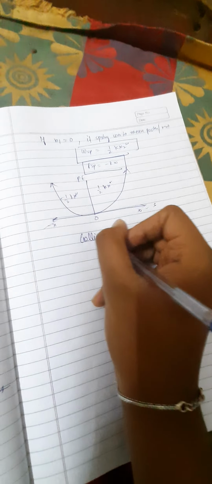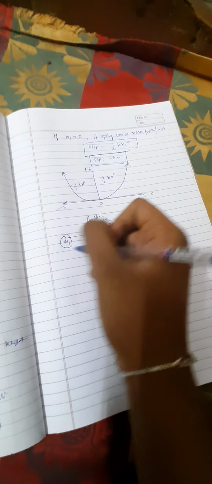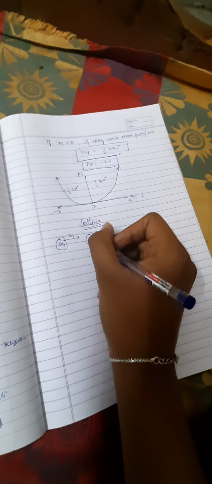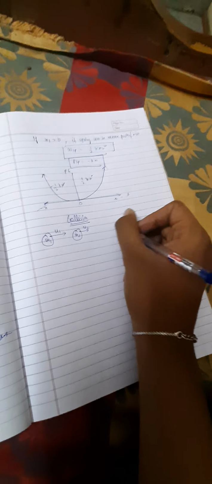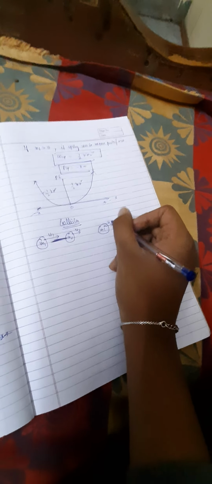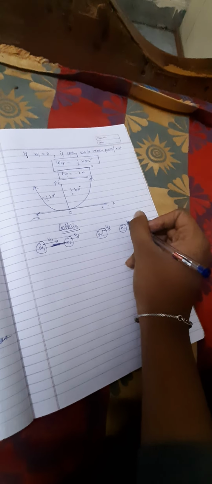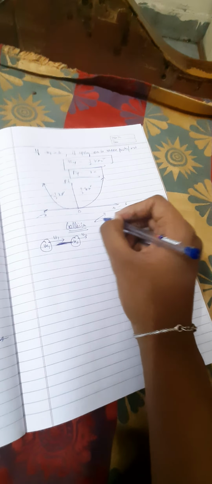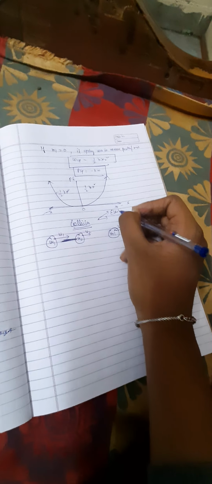Okay, then we have topics like collision as well. What is collision? We all know collision: when two things get smashed, they get hit. If there's an object m1 moving with u1 and m2 moving with u2, after their collision, let's suppose m1 moves with v1 and m2 moves with v2. Collisions are of two types, elastic and inelastic.